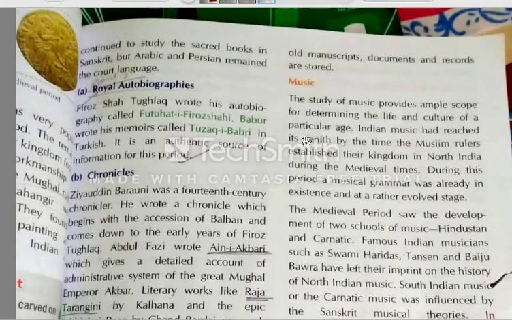What is the meaning of zenith? Very important meaning is there. If you do not know the meaning, you are unable to understand this line. Zenith means top, extreme, and you can also write in Hindi Sheersh Bindu, the top. Okay, Indian music had reached its top by the time of Muslim rulers, when they established their kingdom in North India.